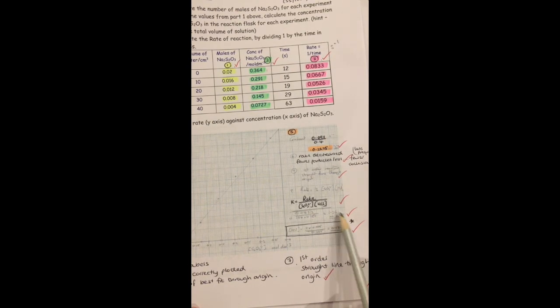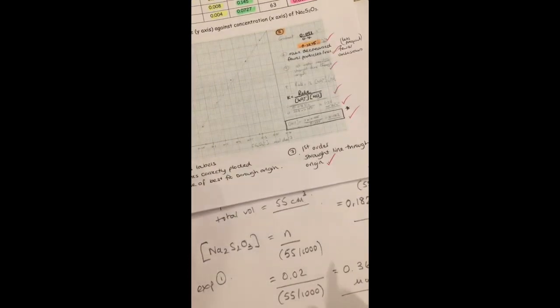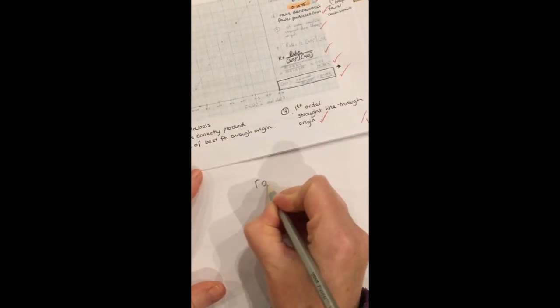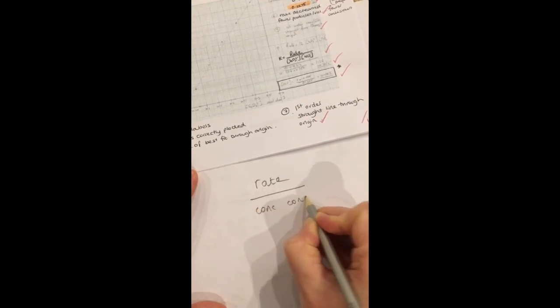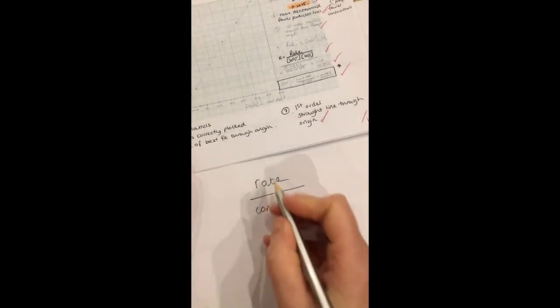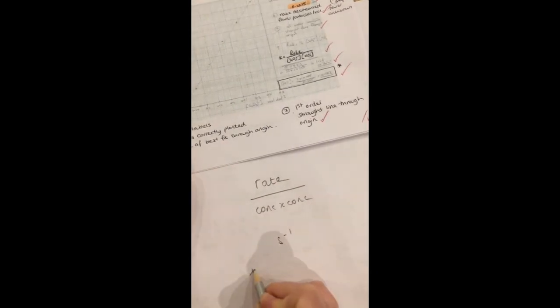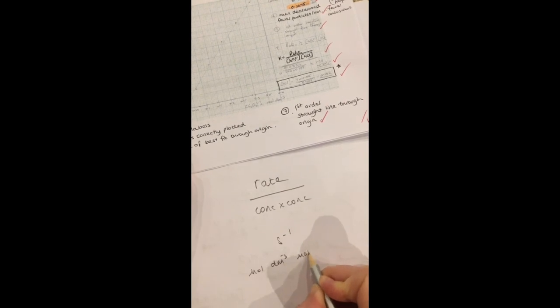Let's have a look at the units there then. So we've got the rate divided by 2 lots of concentration there. The rate was per second, and then you've got mole per decimetre cubed and mole per decimetre cubed on the bottom.